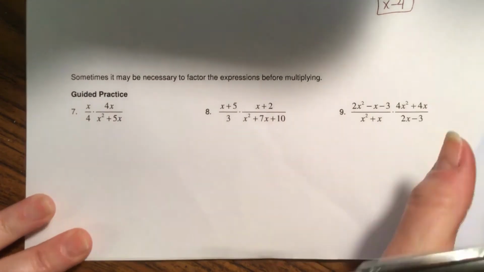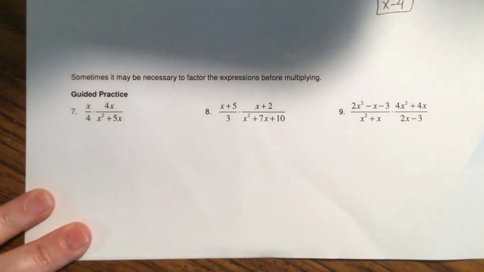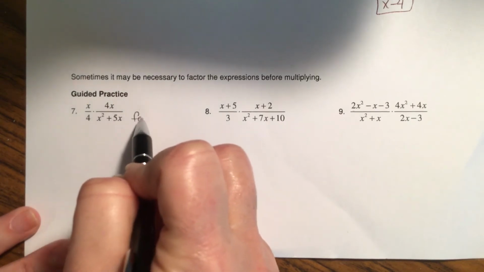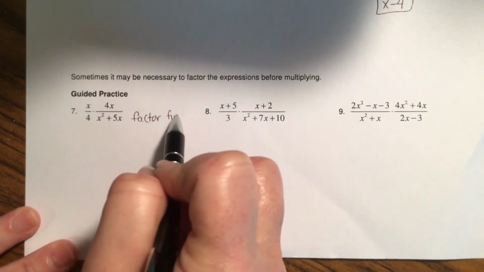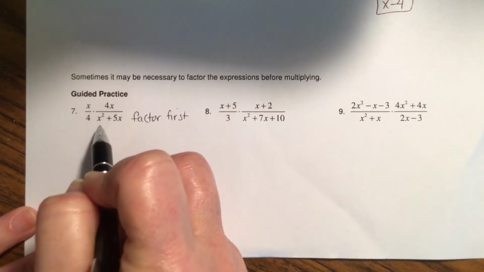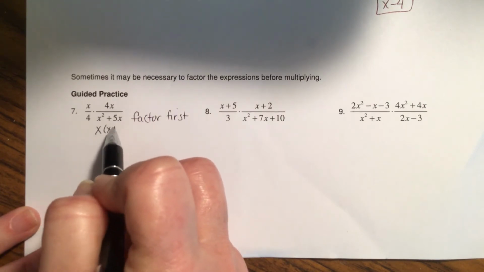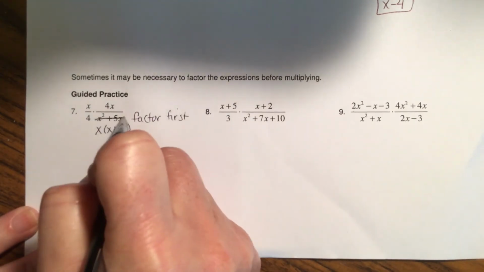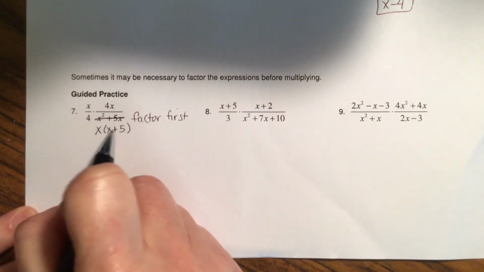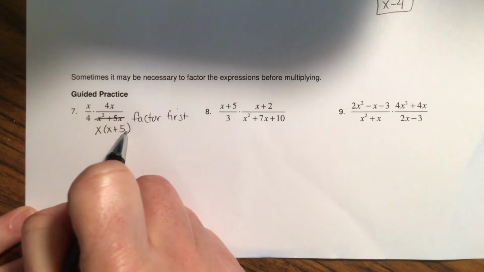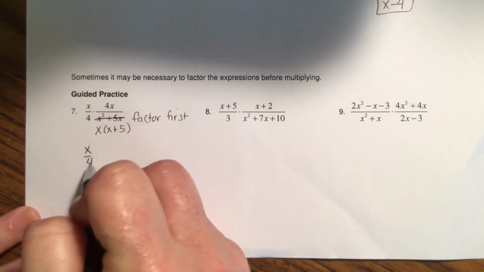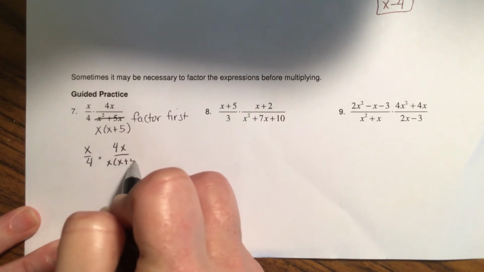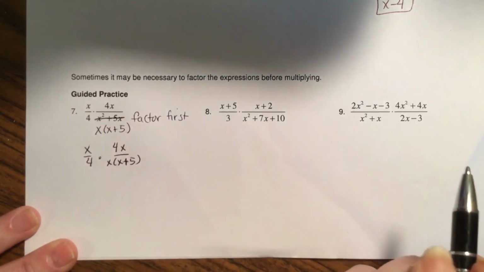Okay, for number 7, sometimes we have to factor these before we can simplify. So if it can be factored, we're going to factor first. Just like we did on the review of factoring that you did last week, we took an x out front, and we're left with x plus 5. So now we have x over 4 times 4x over x times x plus 5. All I did was factor first.